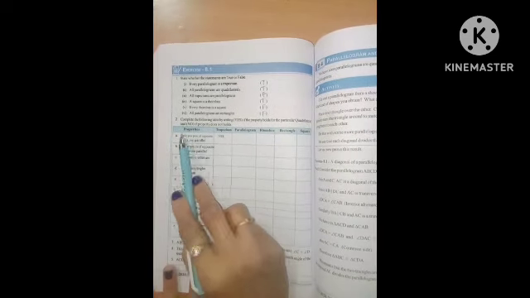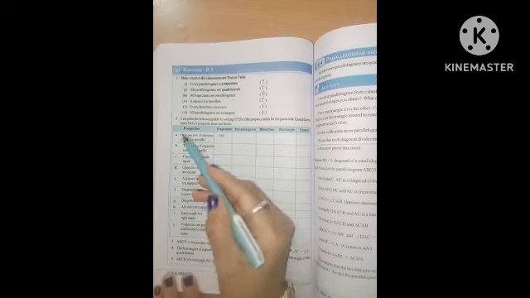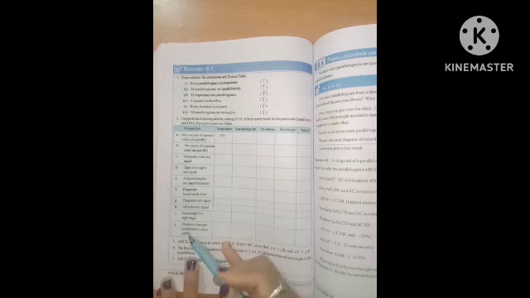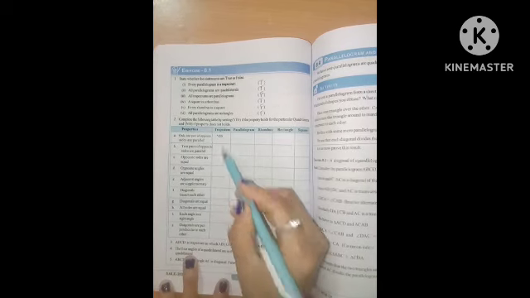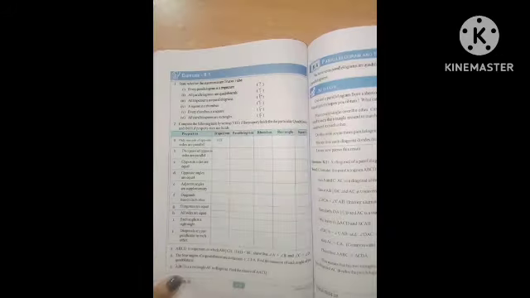Next, rhombus, rectangle, square. The properties are given from A to J, and you fill them in one by one. This is the tabular form.